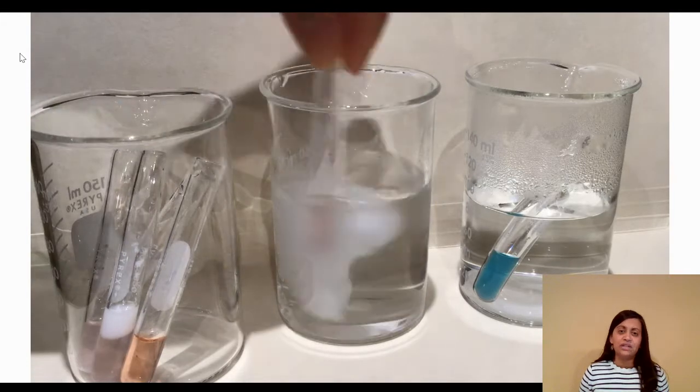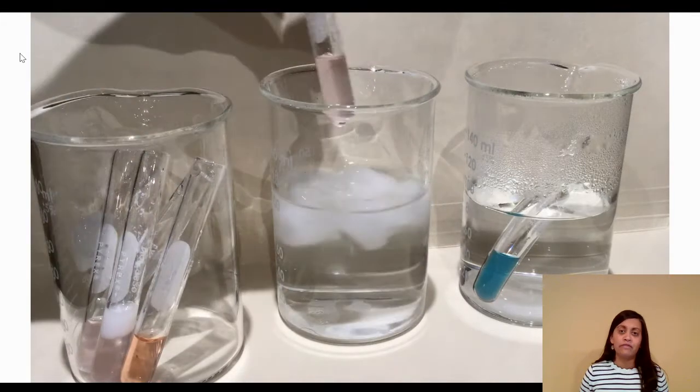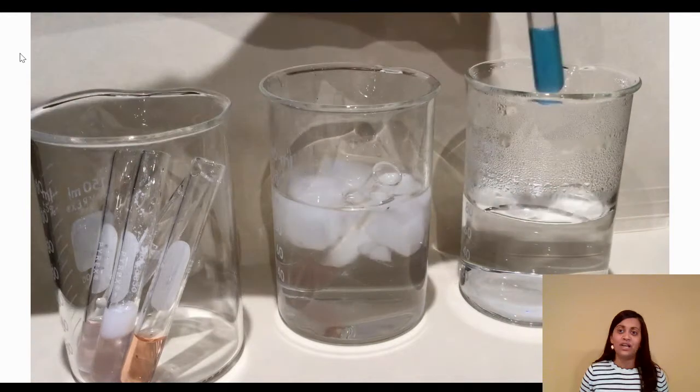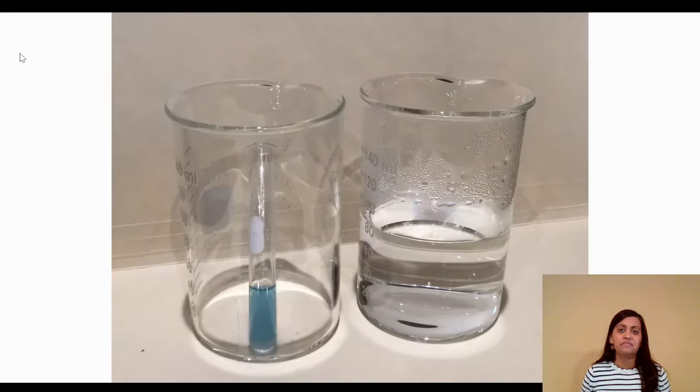We see that change from that purple color to more of a pink color. And you can see this automatically with the one that we warmed up. What was purple has now turned to blue. So we have to think about what might happen with that. I want to show you what actually happened with that blue one if we let it sit at room temperature and then added a little bit of cold water to it.